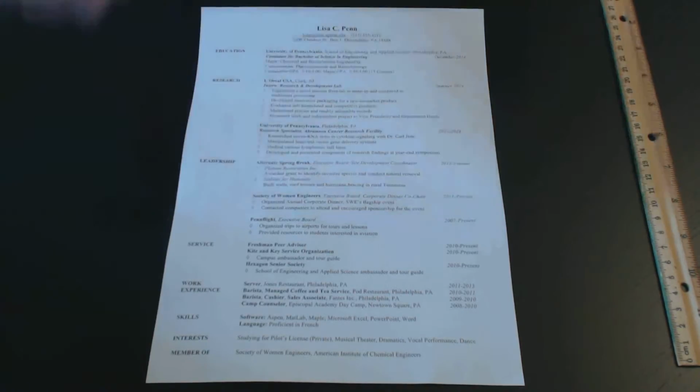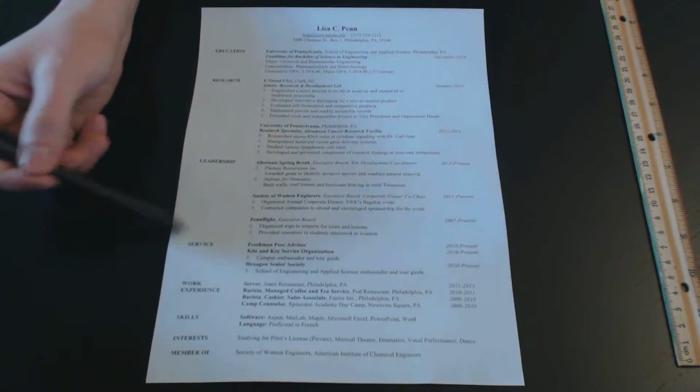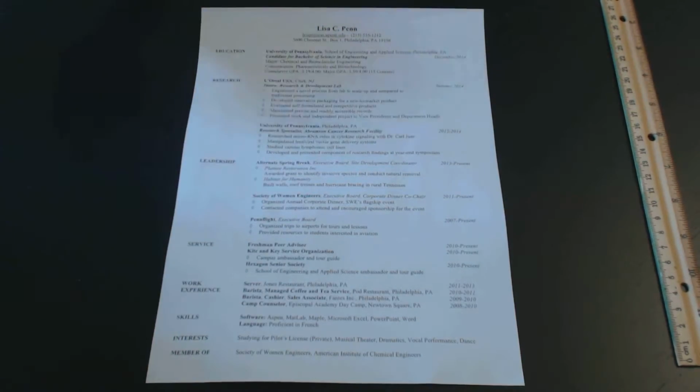But the different information along the left is being organized according to the importance of it for the job. So education is most important, research is second in this case, and service and work experience for this particular job might not be as important as far as the applicant is understanding the job requirements.